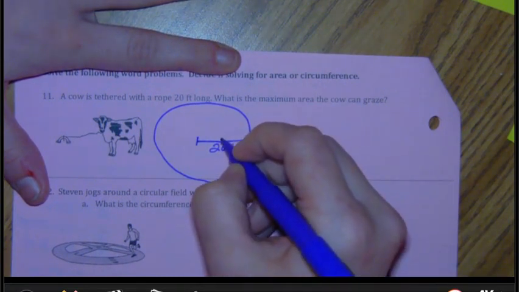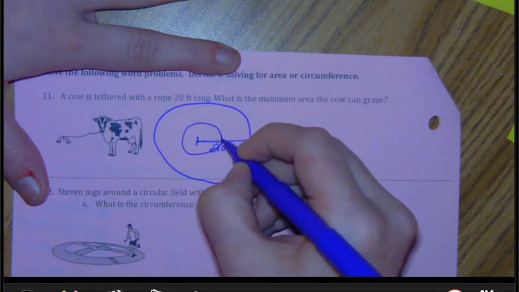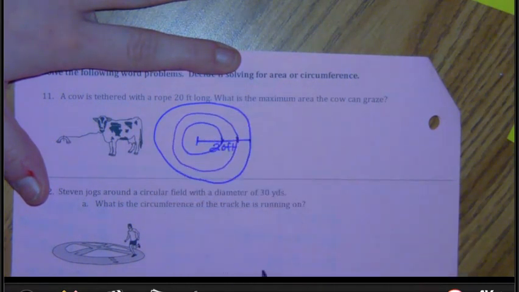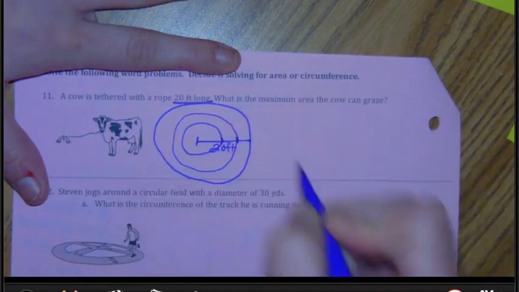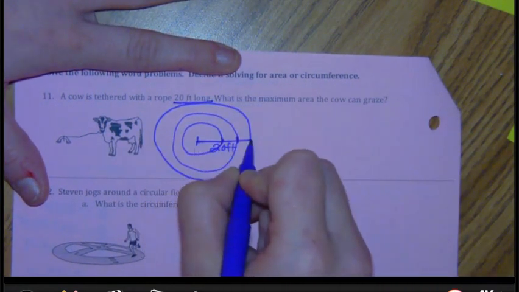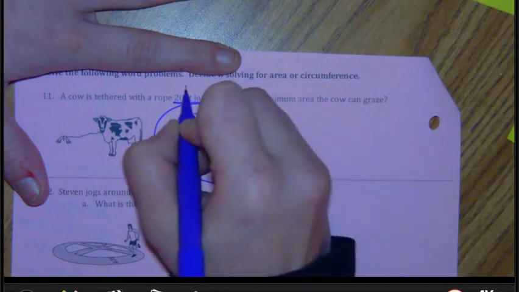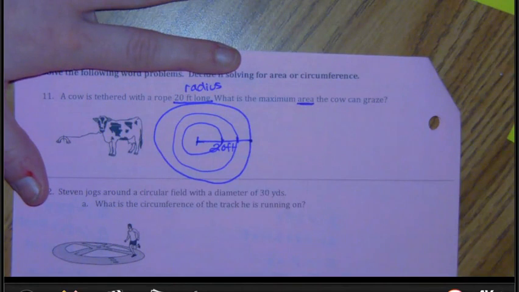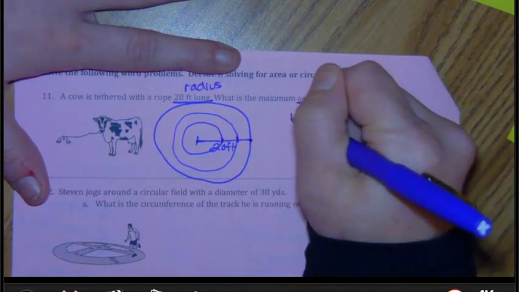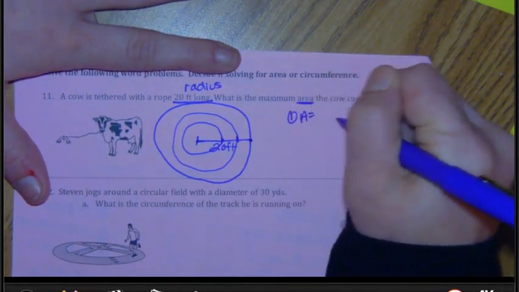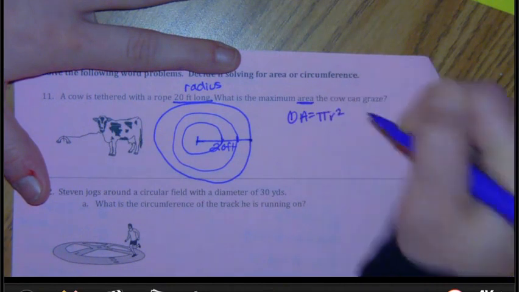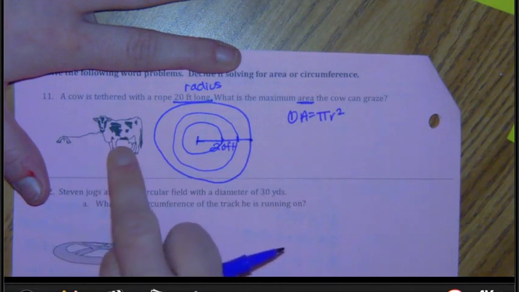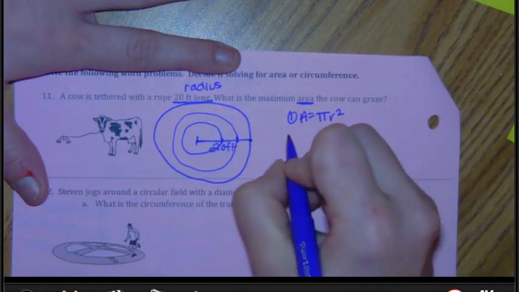Say he goes in halfway, and he goes all the way around again. And then he goes 3/4 all the way around again. The max that he can go out is 20, which from the center to the outside far edge, this is our radius. And I want to know the area of how much he can graze. So I know that I'm going to use my area formula of pi r squared. And I know by looking at my picture that the radius is 20, so I don't have to find that.